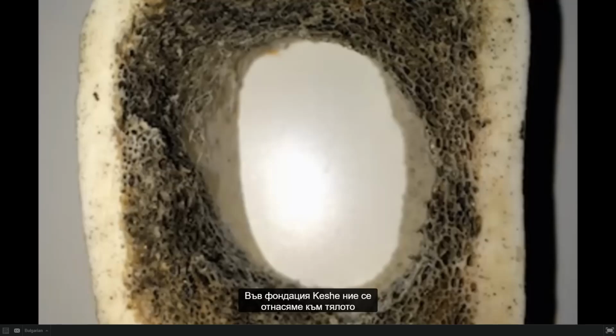In the Keshe Foundation, we treat the body of the man as a galaxy. Everything is in it. Whatever you want to know about deep space is within the deep structure of the body of the man. They spend billions, and we do very little, but we achieve much more information much faster and in an easier way, and we have shown and we show how these easy ways are.